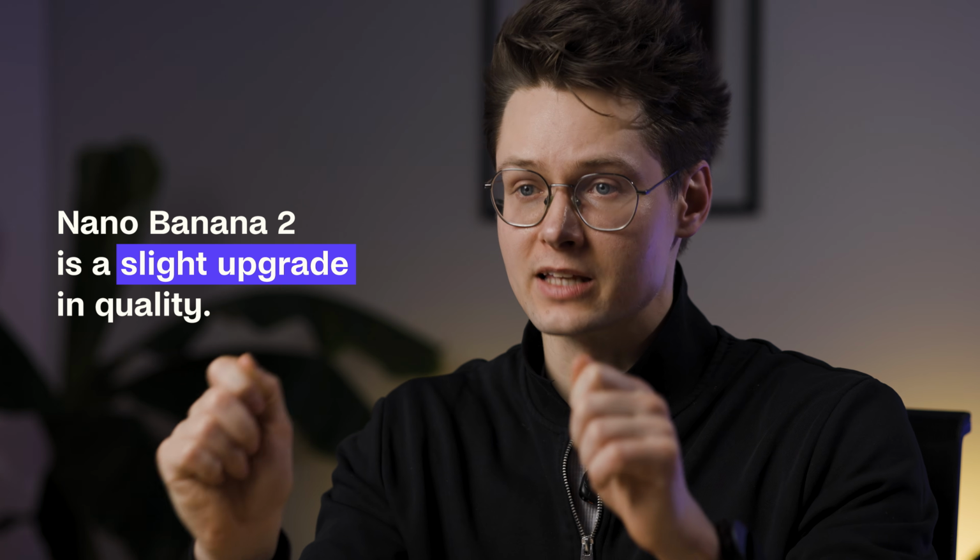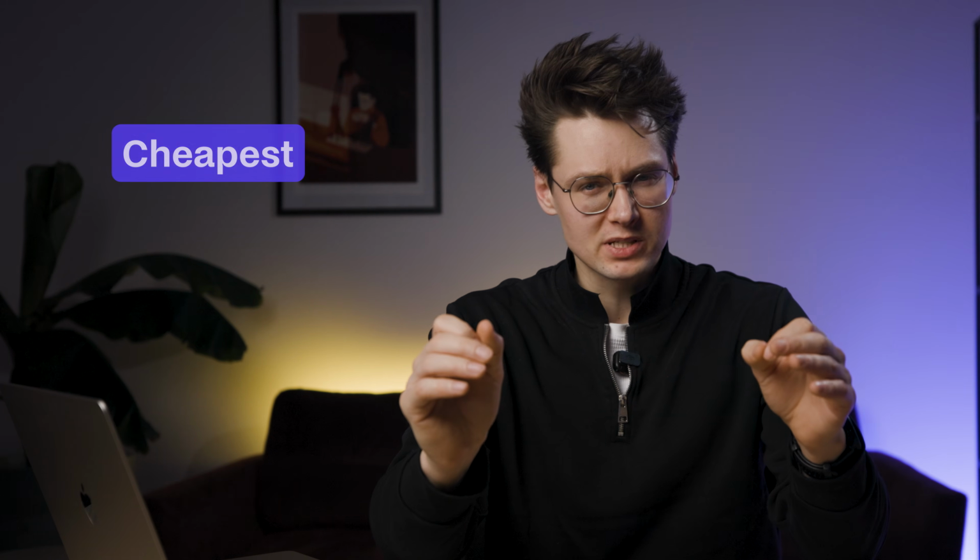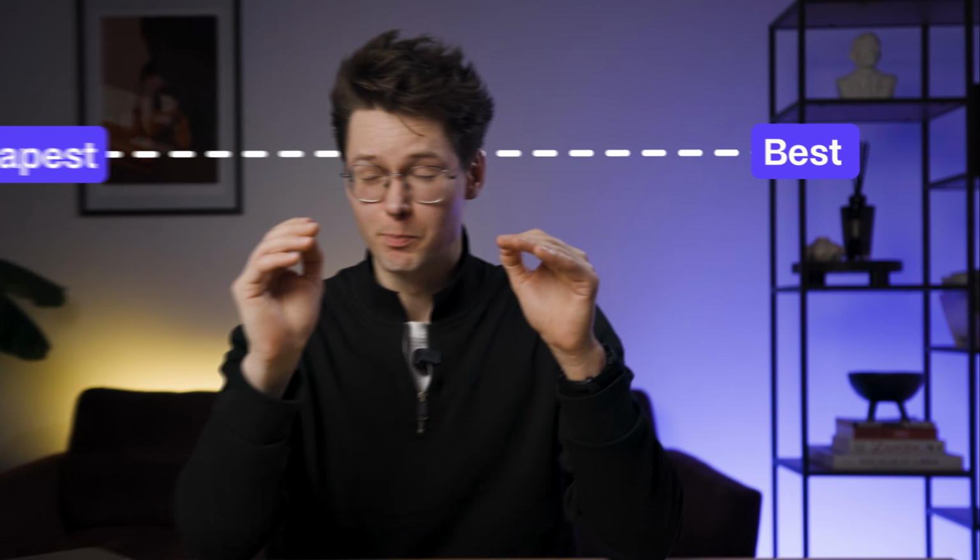So here's my take. Nano Banana 2 is a slight upgrade in quality, but a massive upgrade considering its price and speed. The fact that the cheapest model is the best model just blows my mind. Previously, I would need to use a cheap model for quick iteration and switch to a better model for the final version. Now, I can just use the same model. The fact that it has web and image search makes it my default model for image generation.